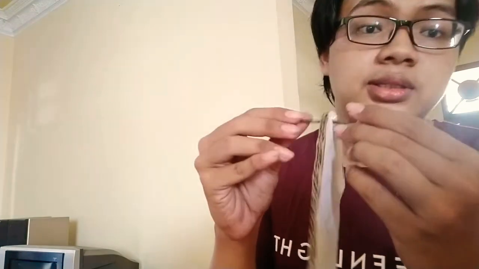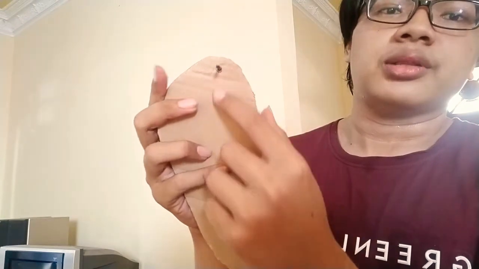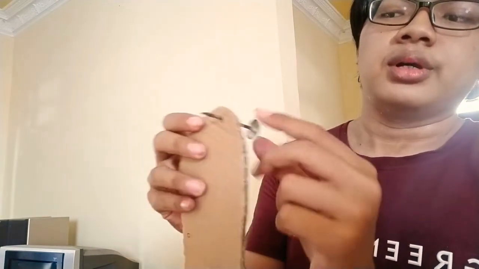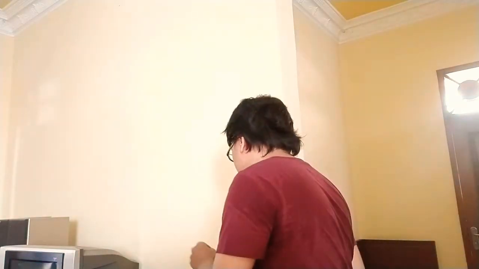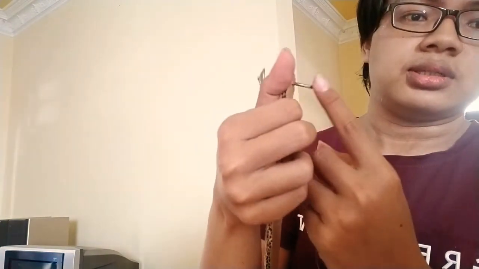So it will be like this. You can see, right, this is the point where we marked it before, then we just make holes with the nail. And then the next step is we put this on the nail.